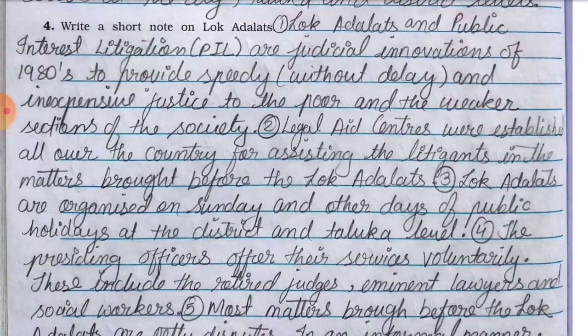Point number 1. Lok Adalats and public interest litigation (PIL) are judicial innovations of 1980s to provide speedy, without delay and inexpensive justice to the poor and the weaker section of the society. Point number 2. Legal aid centers were established all over the country for assisting the litigants in the matters brought before the Lok Adalats.